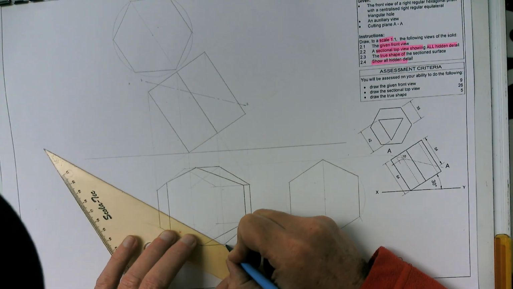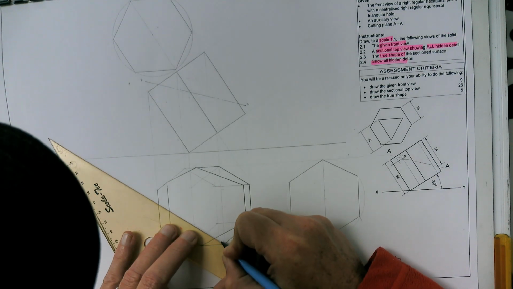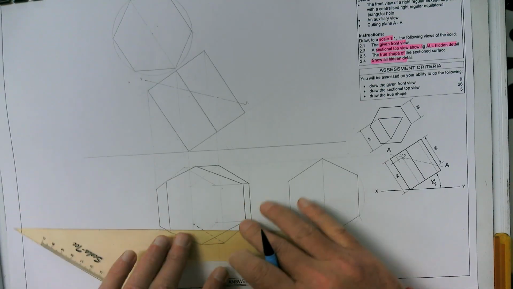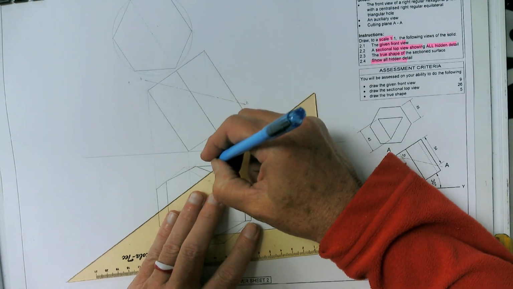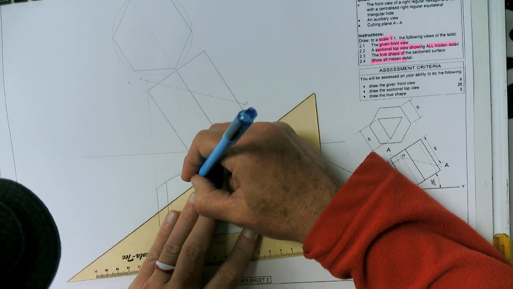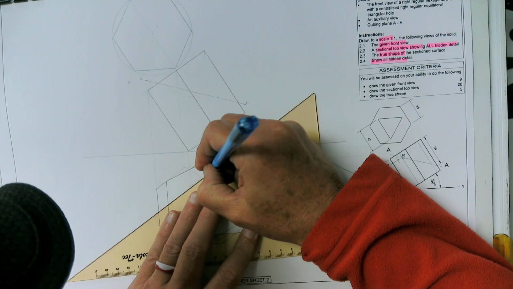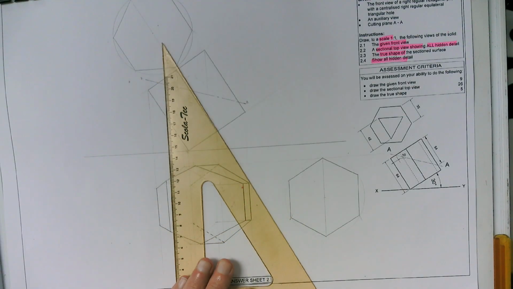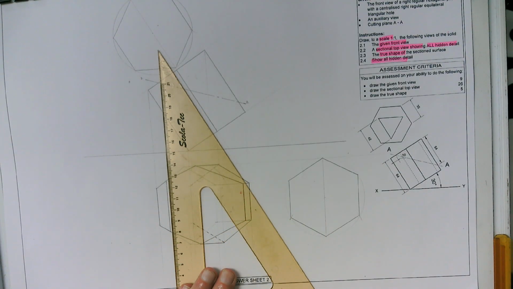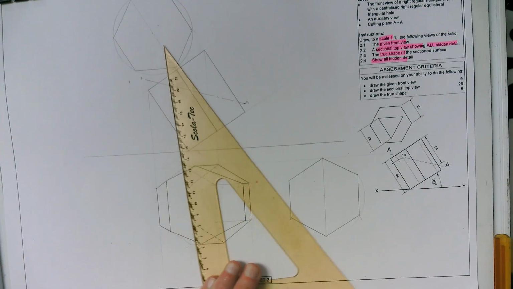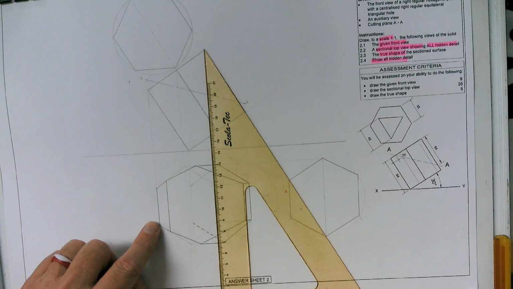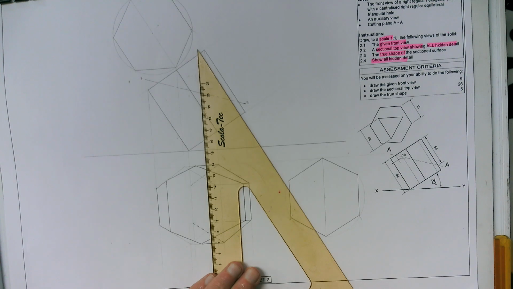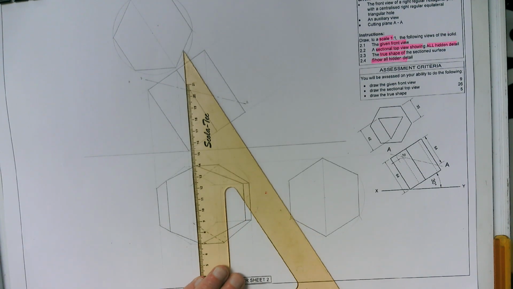What I am going to do, remember they asked me for hidden detail. Okay, so those are my lines going back through there. What we're also now going to do is I'm going to bring these lines nicely through, and this line is also going to be hidden detail.